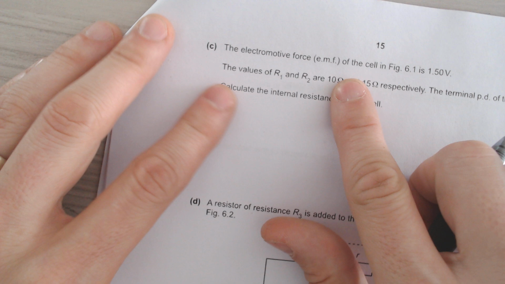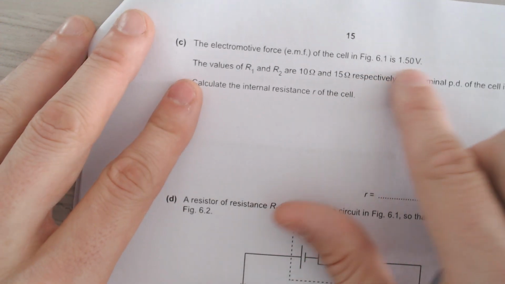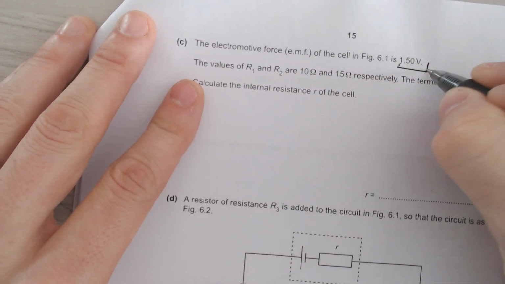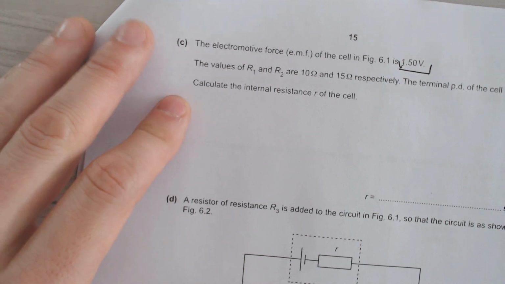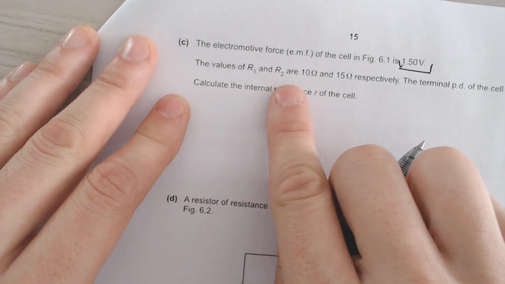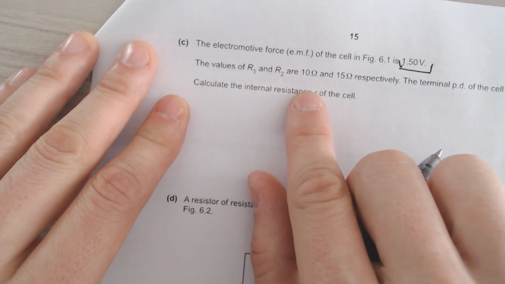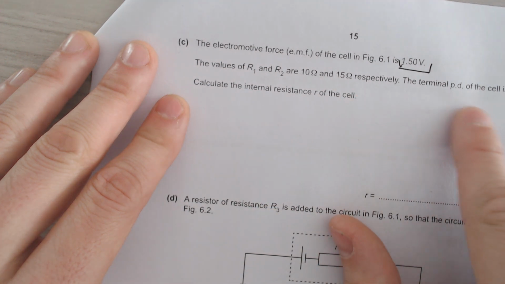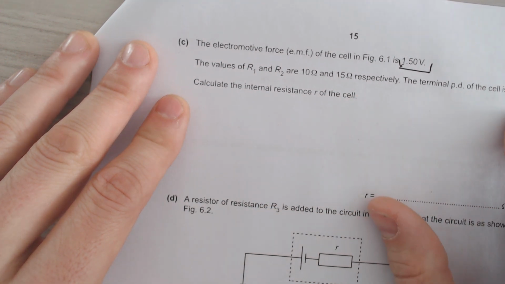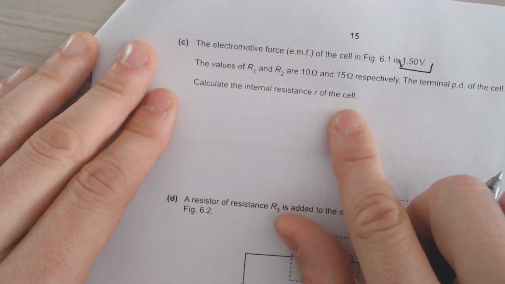The electromotive force of the cell in figure 6.1 was 1.5 volts. Okay, so it was 1.5 volts. The values of R2 and R1 are 10 and 15. The terminal potential difference is 1.35. Calculate the internal resistance of the cell.